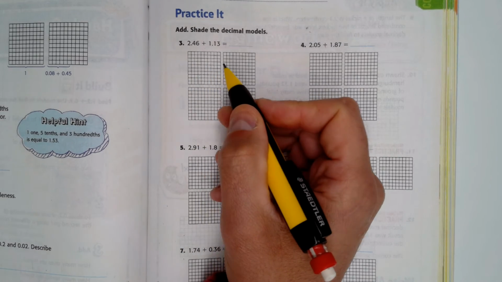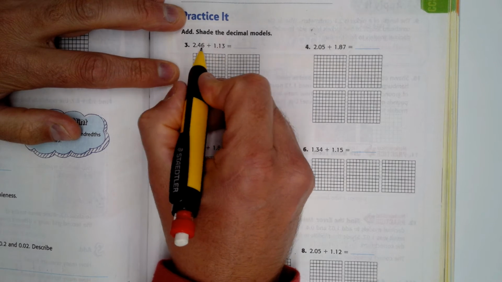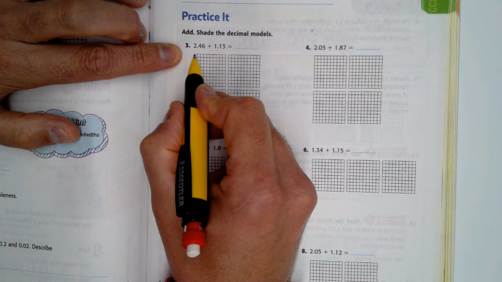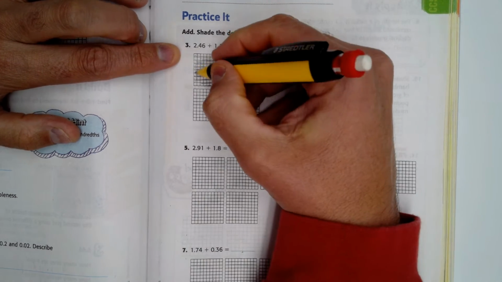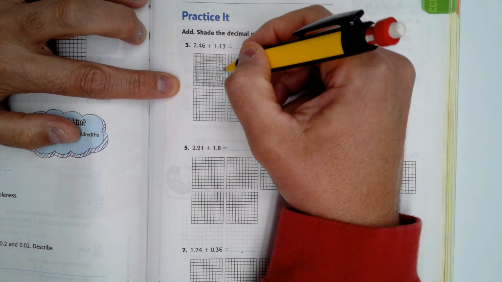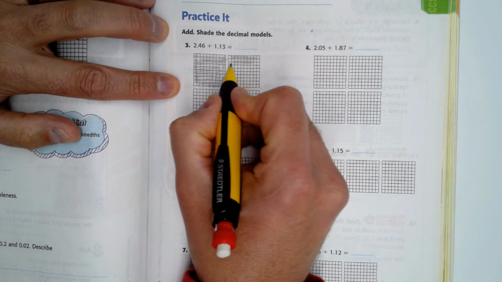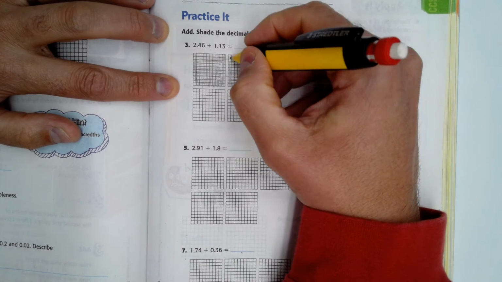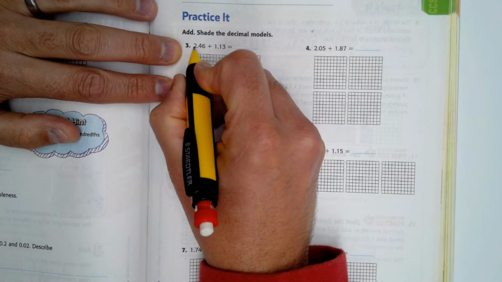So to solve these problems, I'm simply going to shade in the values of the things that we're adding together. So we're going to start with 2 here. So I'm going to fill in two whole things. So I'm going to fill in this whole block because this is equal to 1, remember? So 1 is this whole block. I'm going to fill in this whole block, which will be 2. Okay, so that's 2. That's these 2 wholes here.